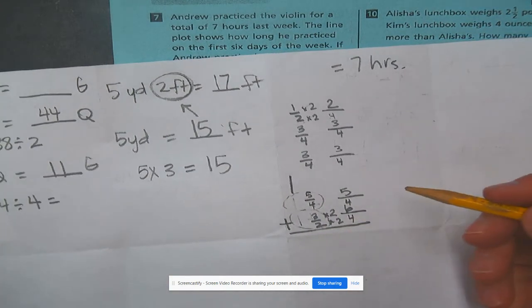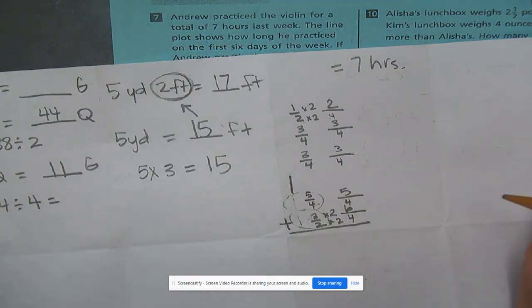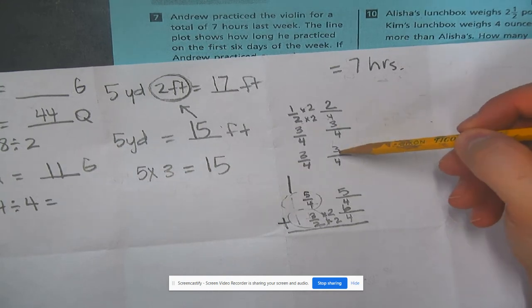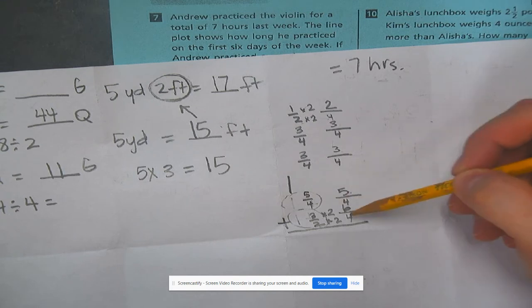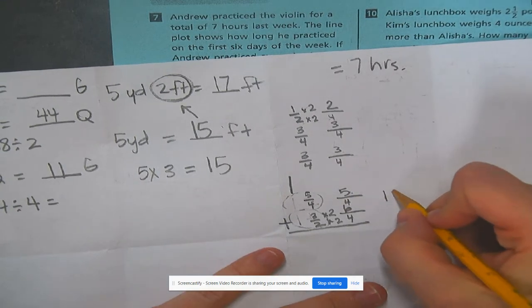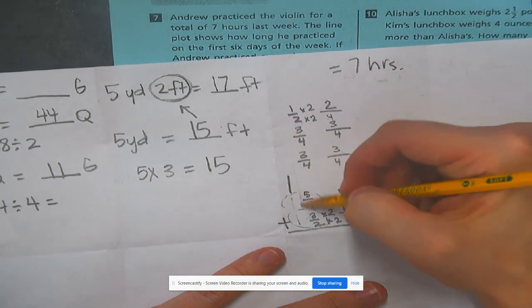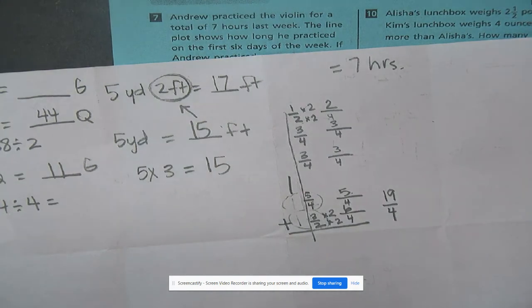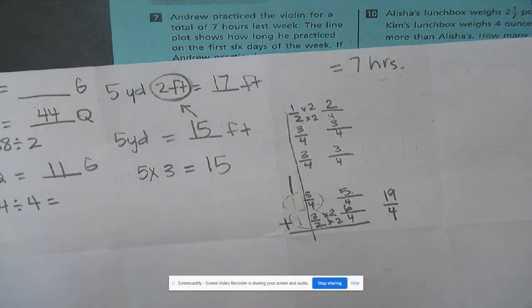Now what can I do? Add all the numerators, right? 2 plus 3 plus 3 plus 5. 13 plus 6 is 19 fourths. Now, why didn't I bother with this one? Yep, I can just wait until I've added all my fractions and then add up my wholes, right? Okay, what do I do with 19 fourths?